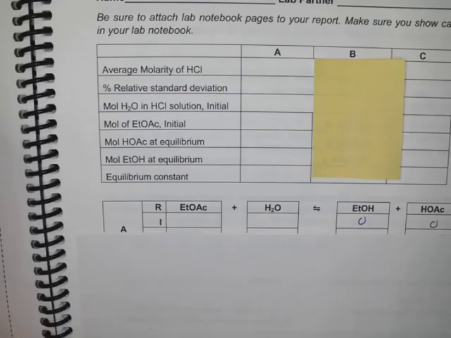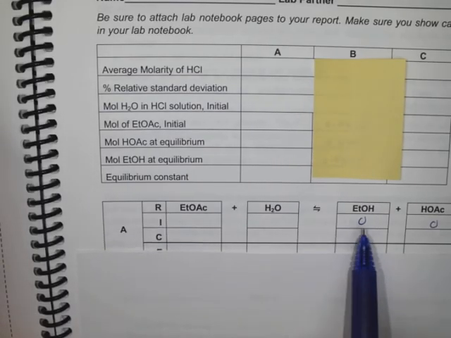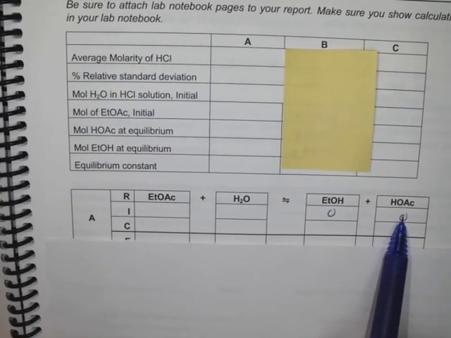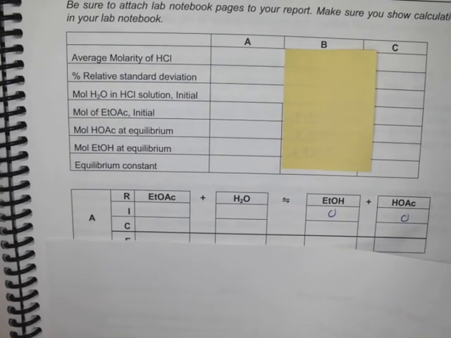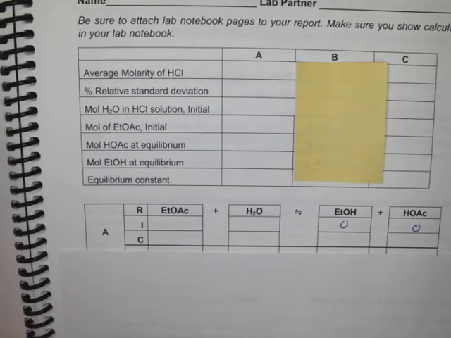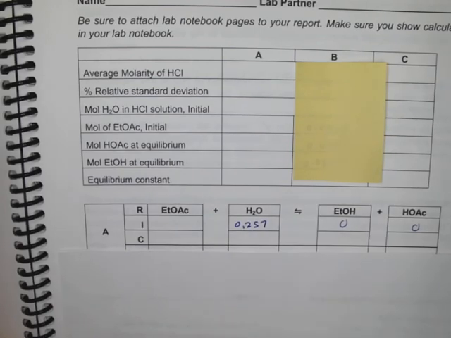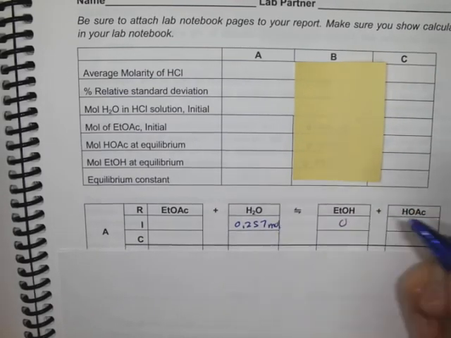Okay, so next I have to calculate the mass of water for trial B. That last one was the moles of water for trial A, and the place that you would put that is here. So this is for trial A. Your ethanol and your acetic acid is 0 and 0. Again, this is in your lab manual on page 47. Your moles of water at the beginning is 0.257 moles that you just calculated.